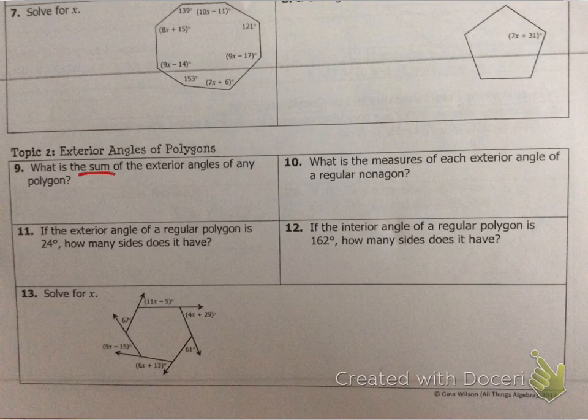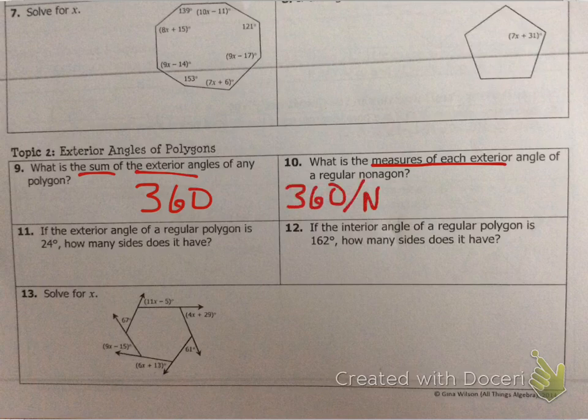Okay, sum of exterior angles. If it's exterior angles, the sum is always 360. I don't care how many sides, it's always 360. So if you want to find the measure of each exterior angle, and you can add that in there, 360 divided by the number of sides will give you that. In this case, it's a nonagon, so I'm going to divide 360 by 9, which would give me 40 degrees.